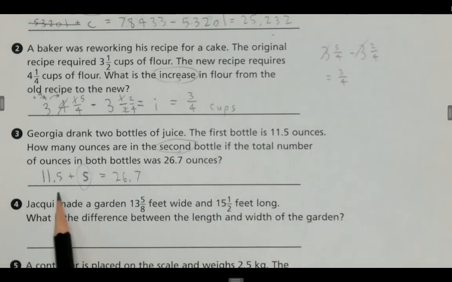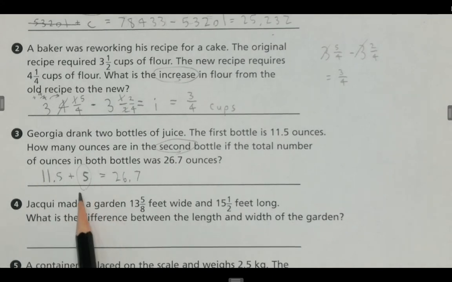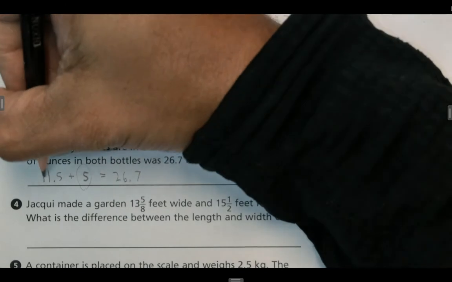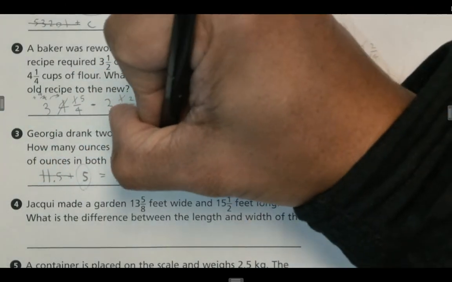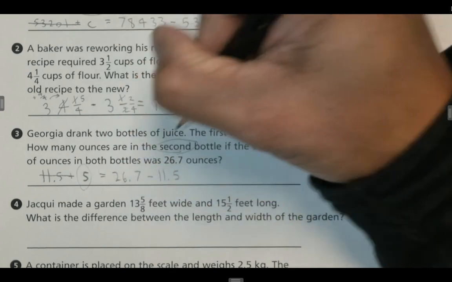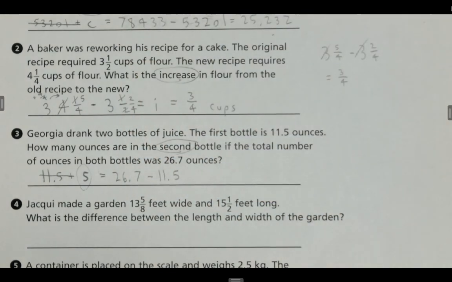What do I have to do to this side of the equation to clear it out so that I'm left only with S? Well, if you said we've got to get rid of the 11 and 5/10, you're right. I've got to get rid of it. So let's subtract 11 and 5/10 from this side, and let's subtract it from this side to balance out the equation. Now I can solve.